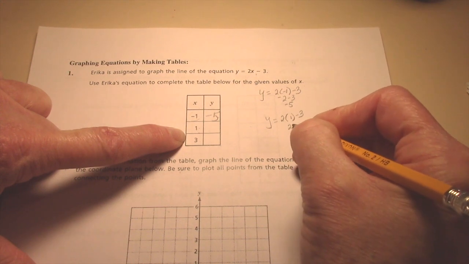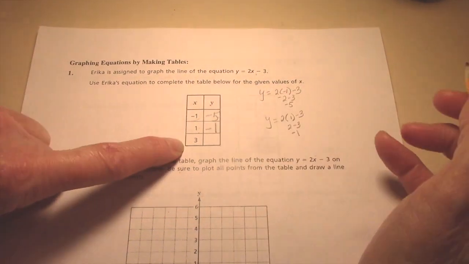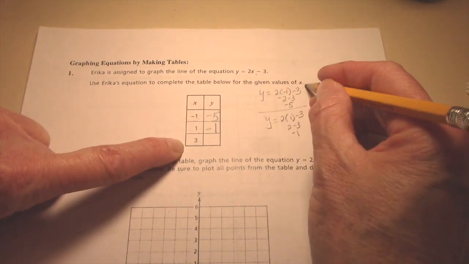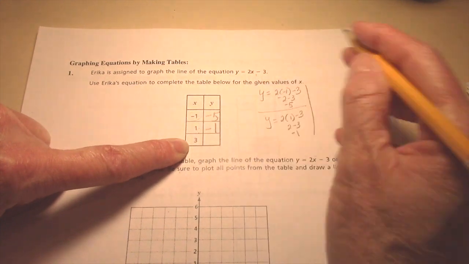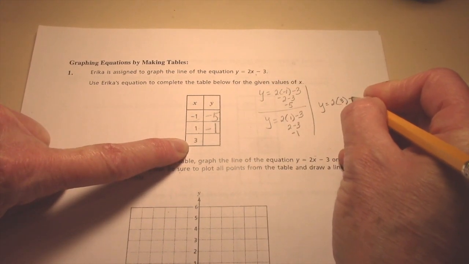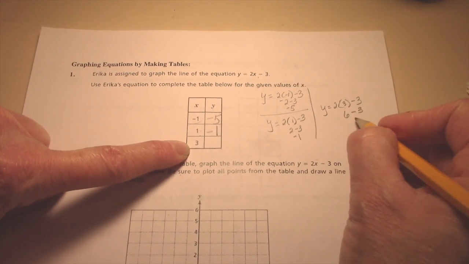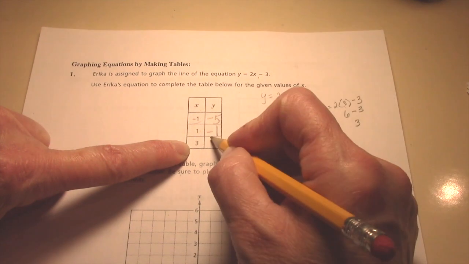That makes 2 minus 3, so that makes negative 1. So the next one, y has to be negative 1. And the last one, okay, if x is 3, y equals 2 times 3 minus 3. 2 times 3 is 6, minus 3 makes 3. So I go 3.